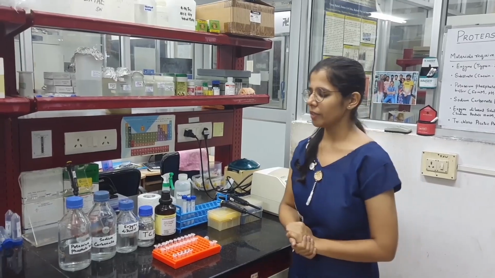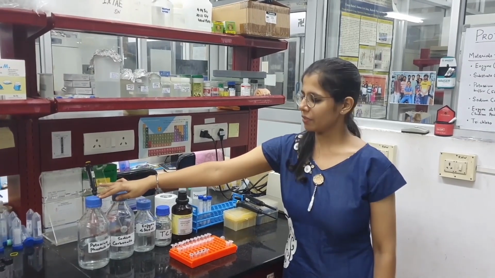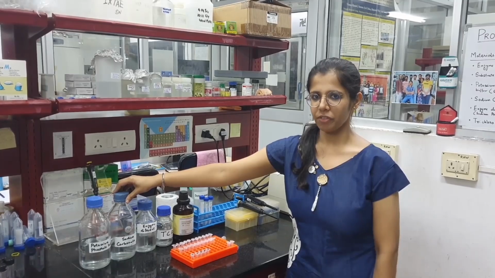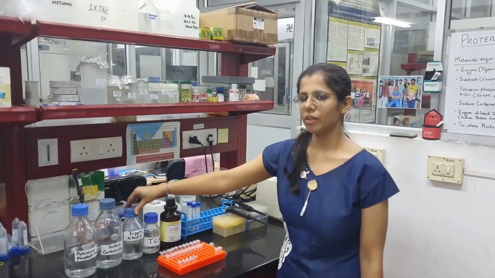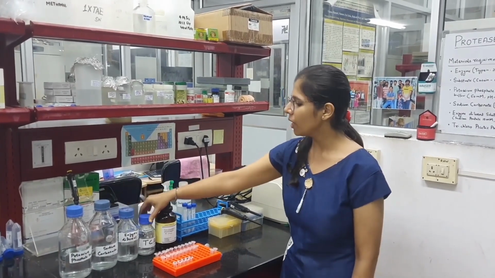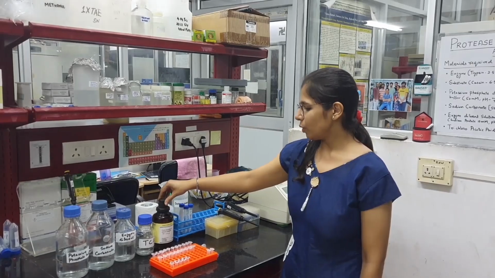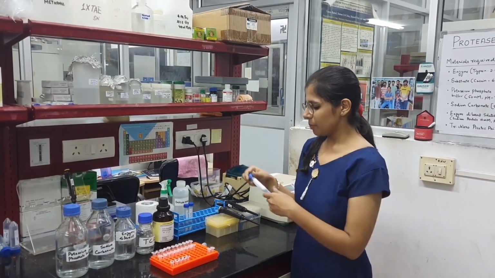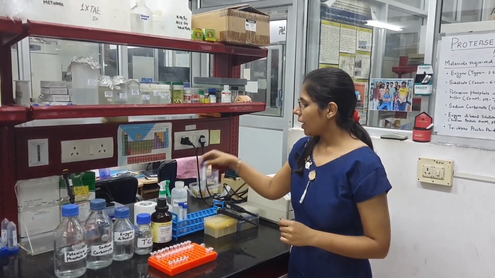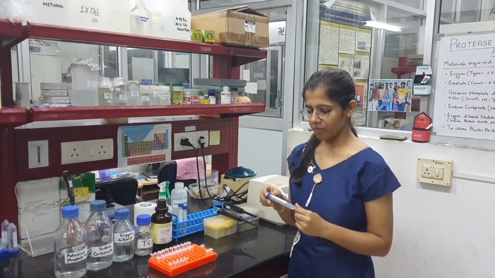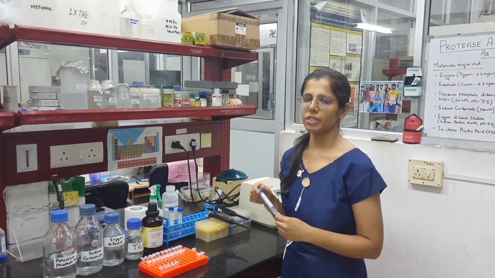For the preparation of the standard curve, we will be using different reagents: potassium phosphate buffer at 50 millimolar concentration and pH 6.5, sodium carbonate buffer at 500 millimolar, enzyme diluent solution, that is sodium acetate buffer, at 10 millimolar and pH 7.5, TCA, that is trichloroacetic acid, 2.25%, Folin's phenol reagent, and trypsin at 2.5 mg per ml, which we will be using as protease, L-tyrosine as standard at 0.2 mg per ml, and casein at 6.5 mg per ml, which is our substrate.